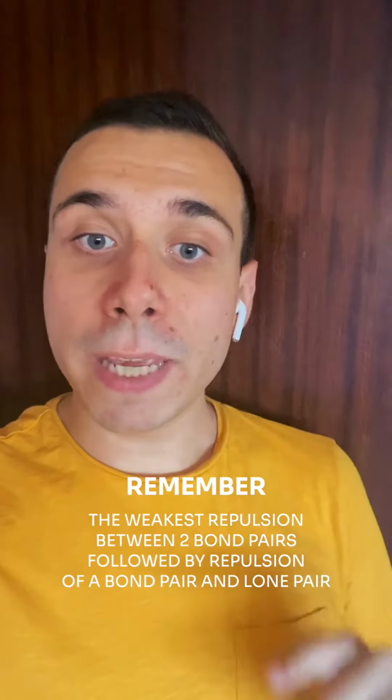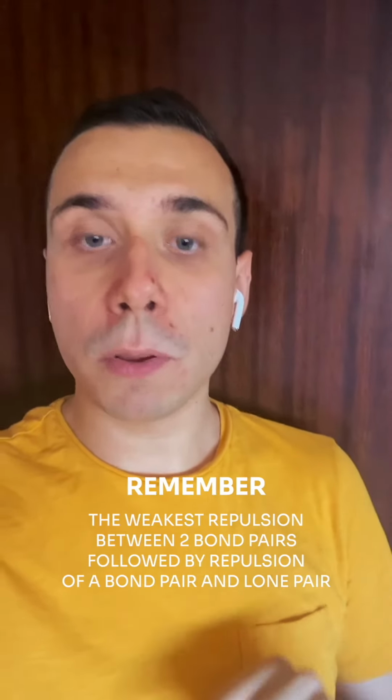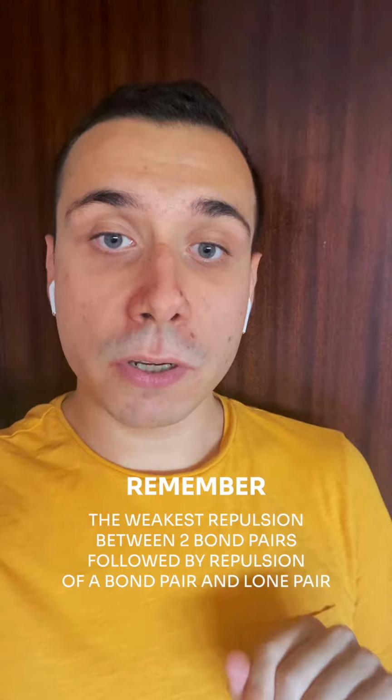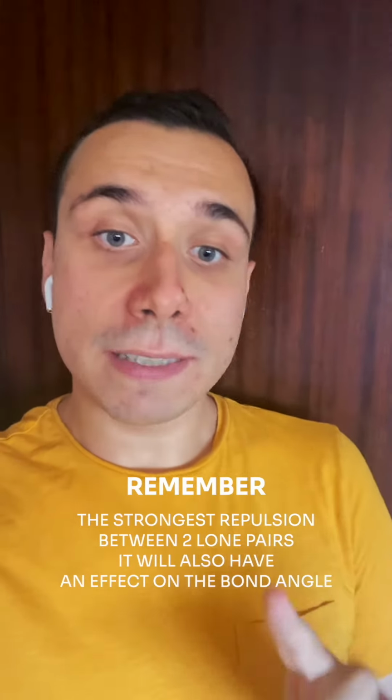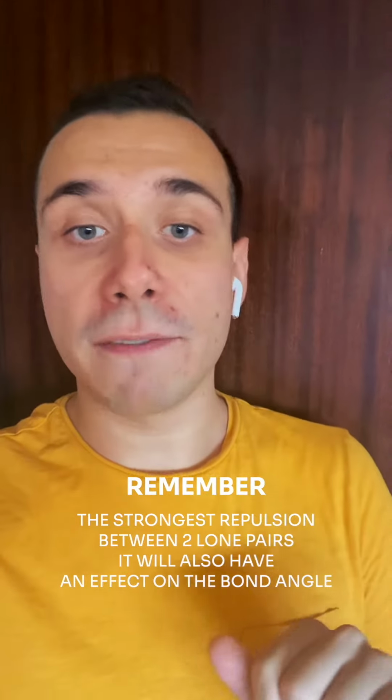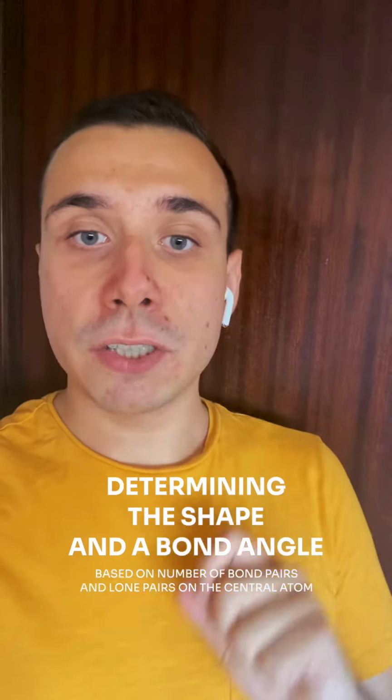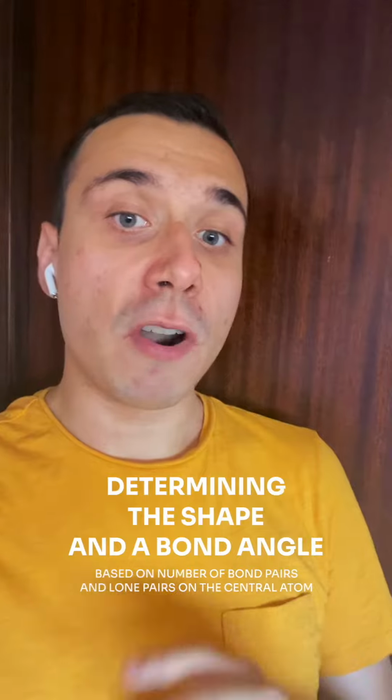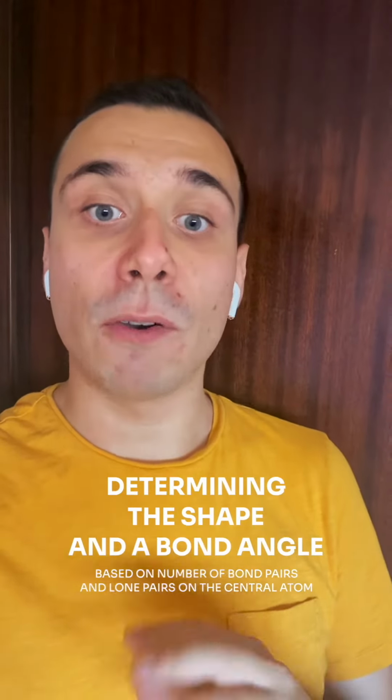Remember that the weakest repulsion is between two bond pairs, followed by a repulsion of a bond pair and a lone pair. The strongest repulsion will be between two lone pairs, which will also have an effect on the bond angle. For each lone pair that we add, we decrease the bond angle by approximately 2.5 degrees. The next part is determining the shape and the bond angle based on the number of bond pairs and lone pairs that we have on the central atom.